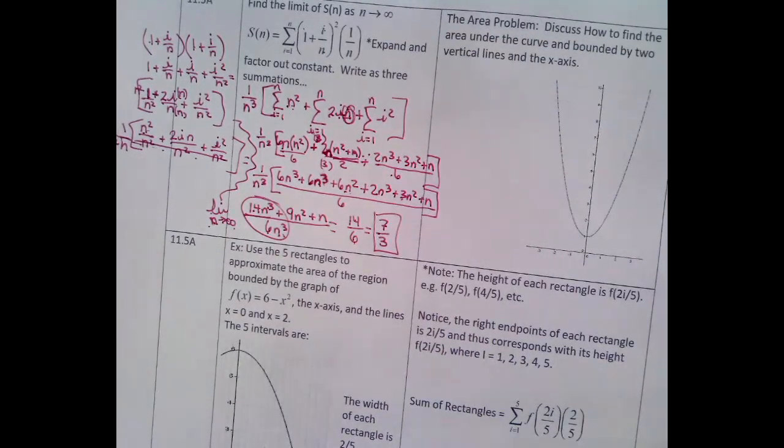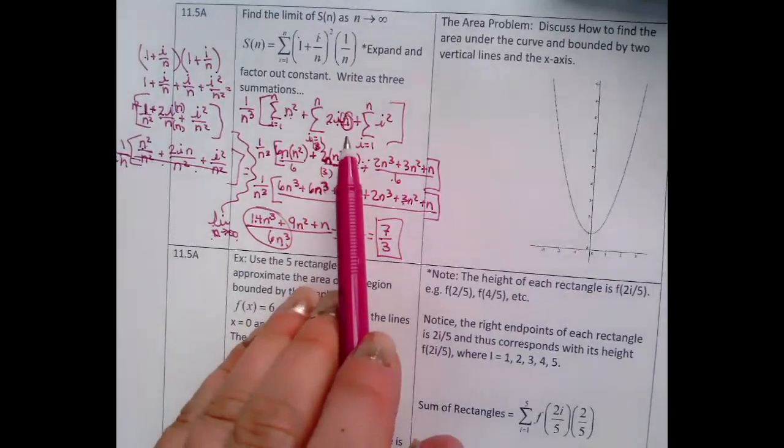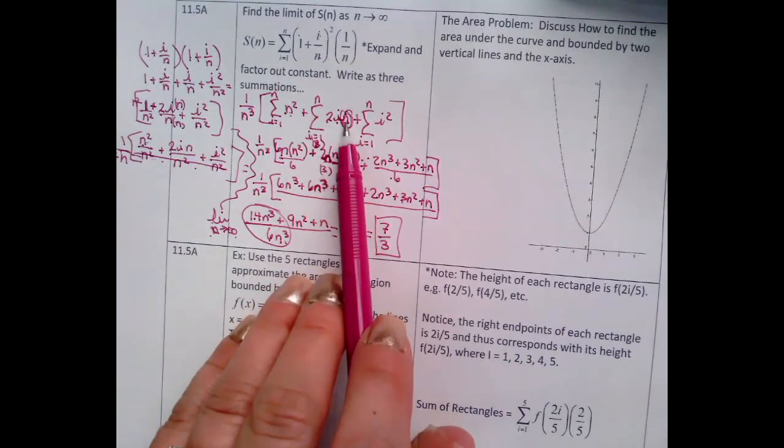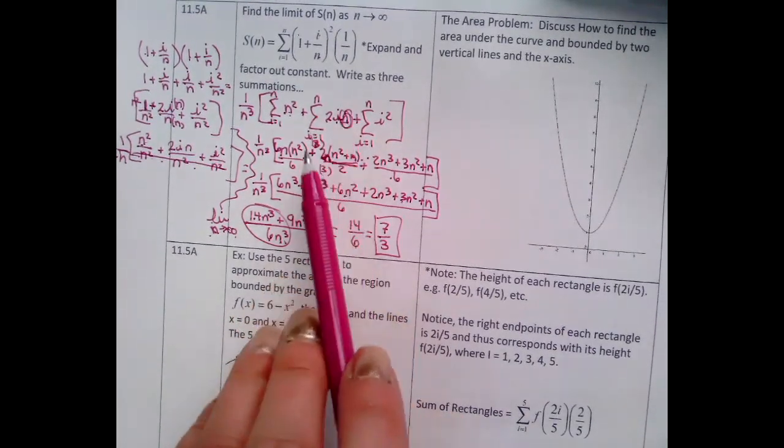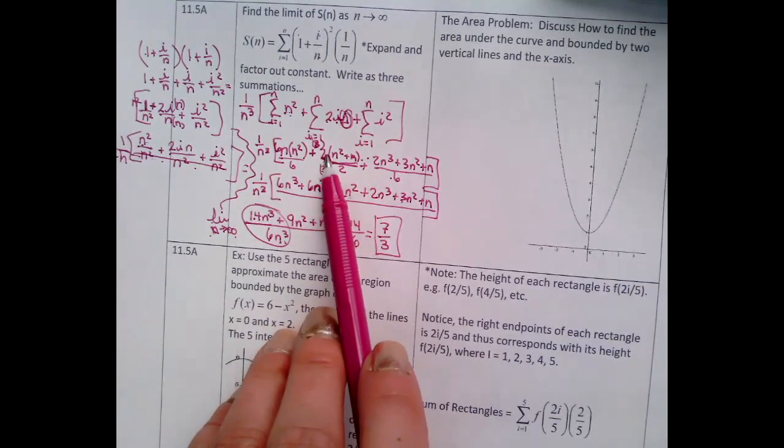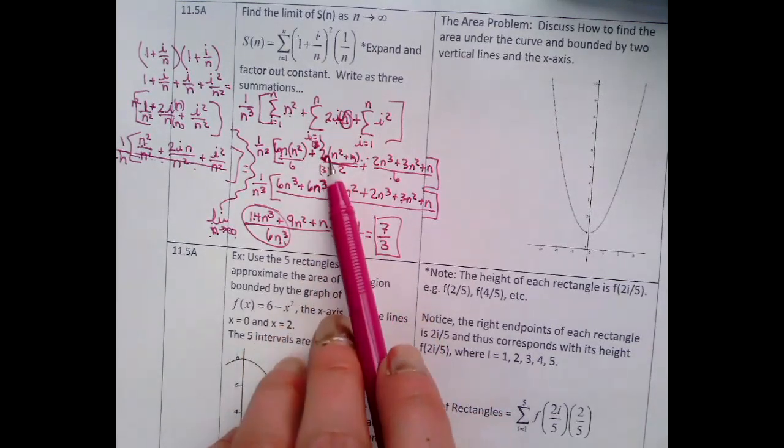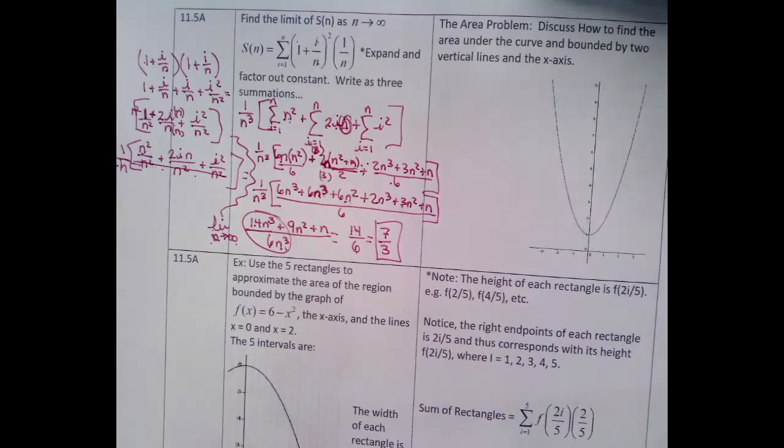Okay. So it's really important that you pay attention to this stuff. And I tell you, every time I do this problem as an example, I forget that n. So really pay attention to what you're writing down here, because if you're like me, you're going to forget something like that, and it's going to make a big mistake here.